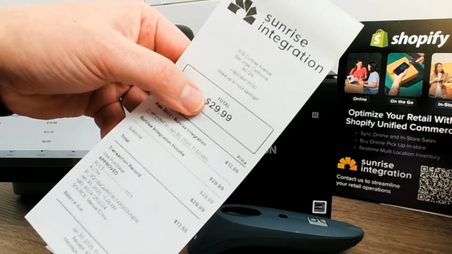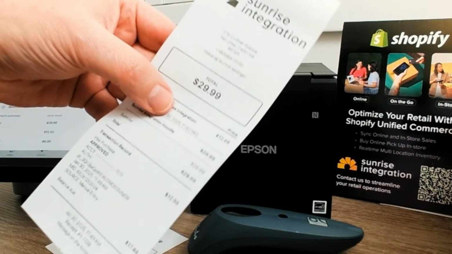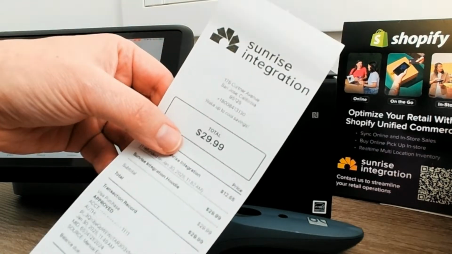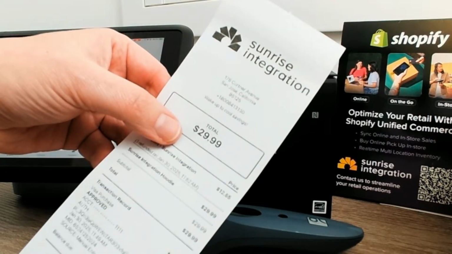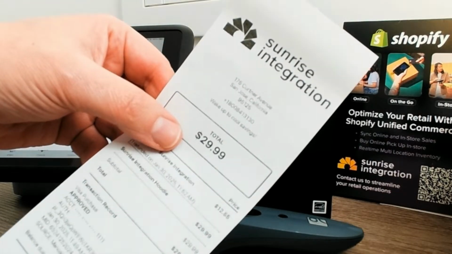So you can see with just a couple quick little check boxes, you can really get in there and do some really simple, powerful stuff to give you guys a little bit more of an interesting receipt.